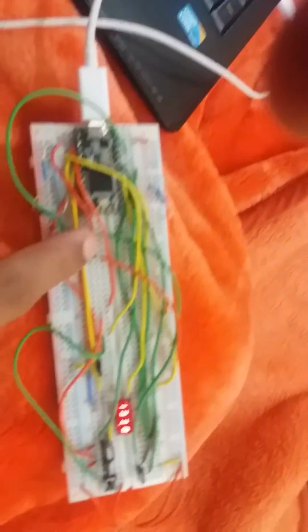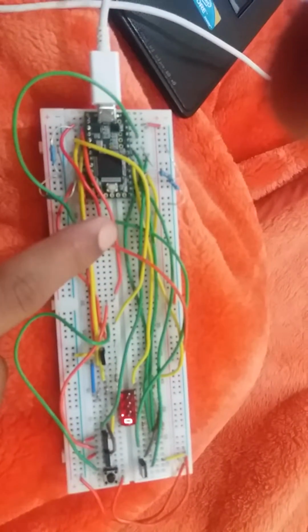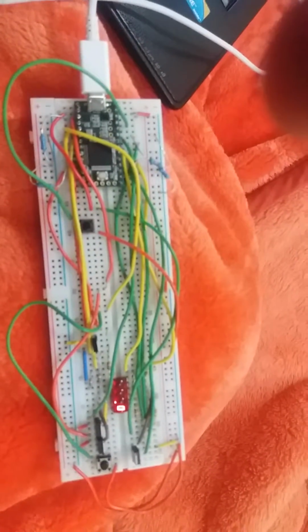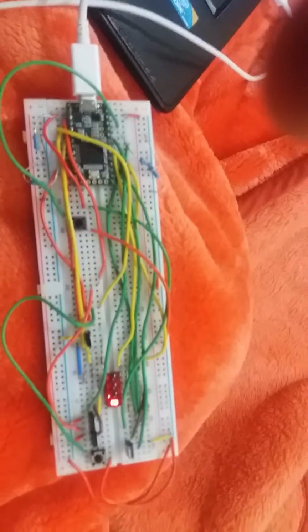So now we go for reset. So here we got that it is 0. So this is all the working of my hardware.